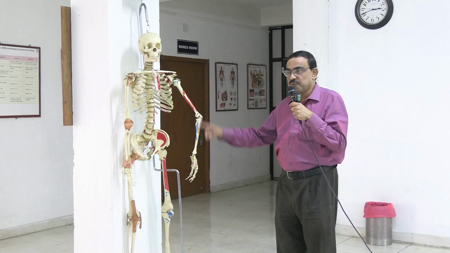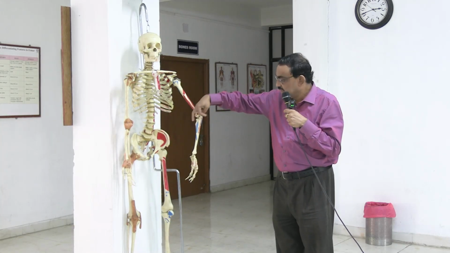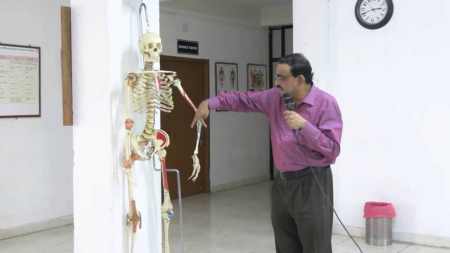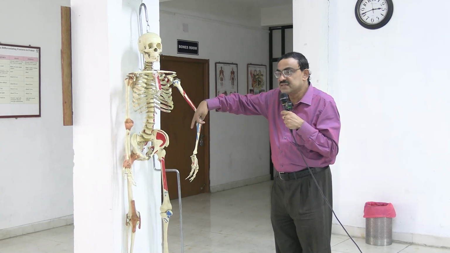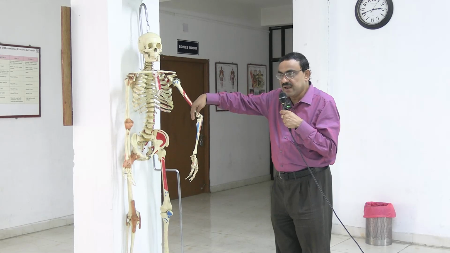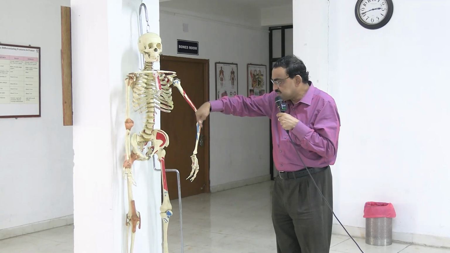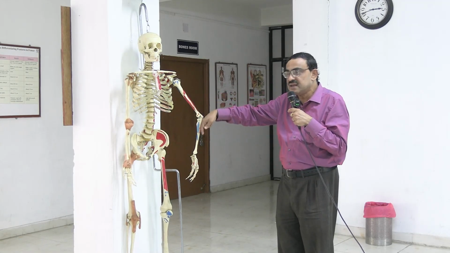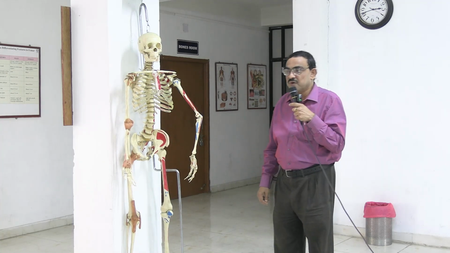This posterior interosseous nerve is nothing but a deep branch of the radial nerve. The radial nerve here divides into superficial and deep branches, just before entering the supinator muscle. This deep branch passes through the supinator muscle and appears in the posterior compartment of the forearm.